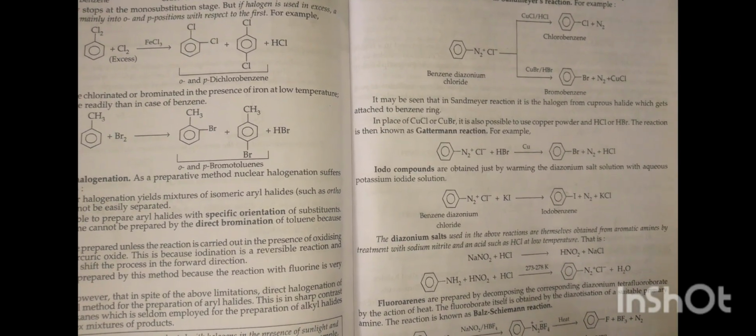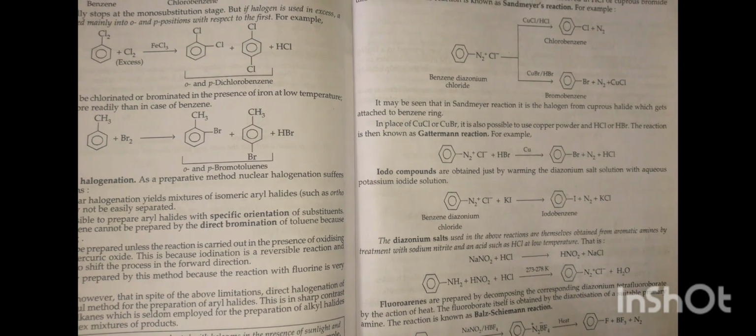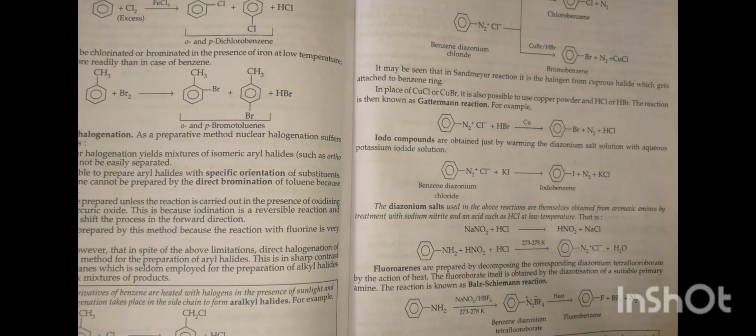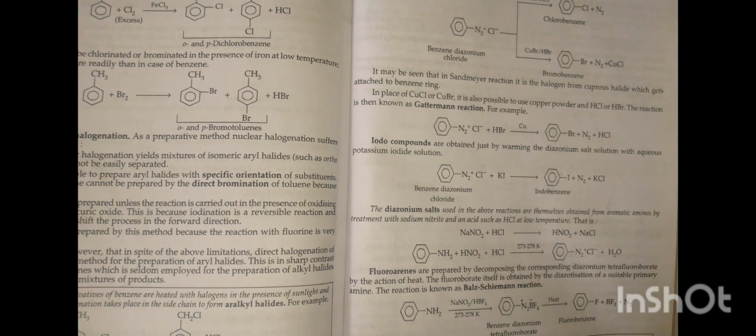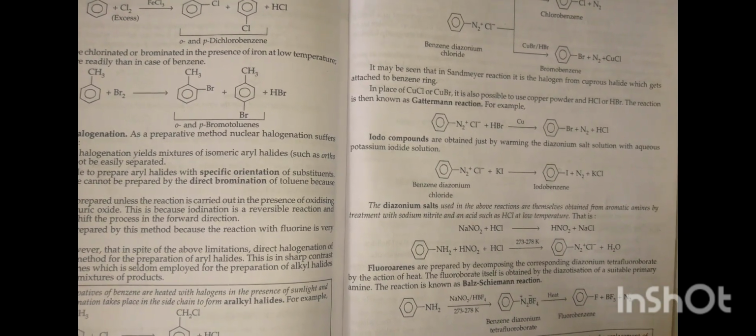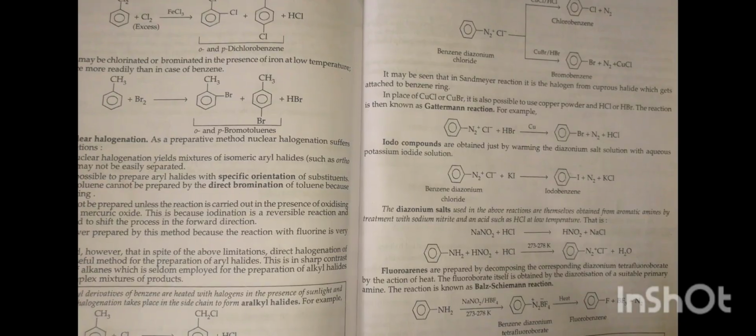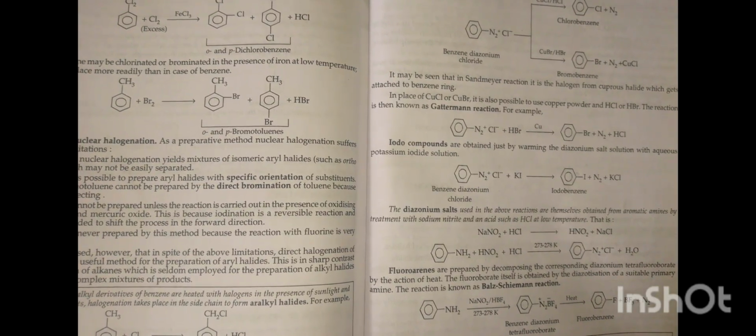It may be seen that in the Sandmeyer reaction, it is the halogen from cuprous halide which gets attached to the benzene ring. In place of CuCl or CuBr, it is also possible to use copper powder and HCl or HBr. The reaction is then known as Gattermann reaction. Iodo compounds are obtained just by warming the diazonium salt solution with aqueous potassium iodide solution. The diazonium salts used in the above reactions are themselves obtained from aromatic amines by treatment with sodium nitrite and an acid such as HCl at low temperature.